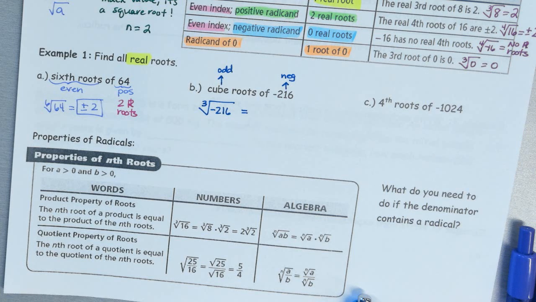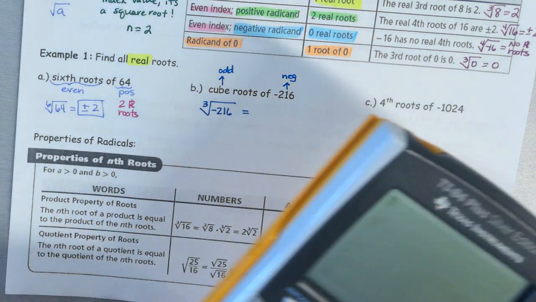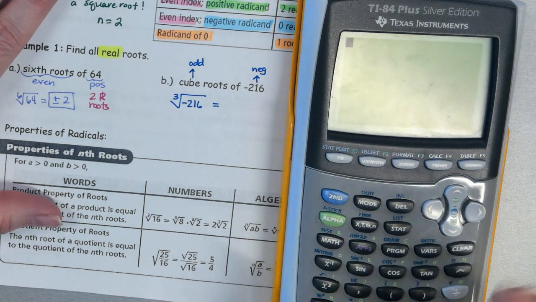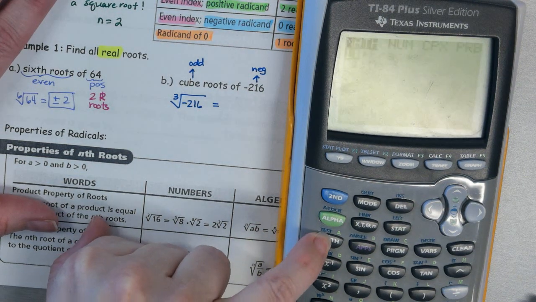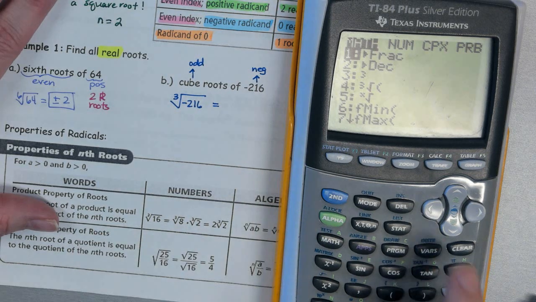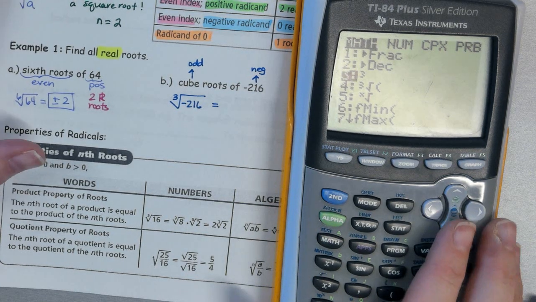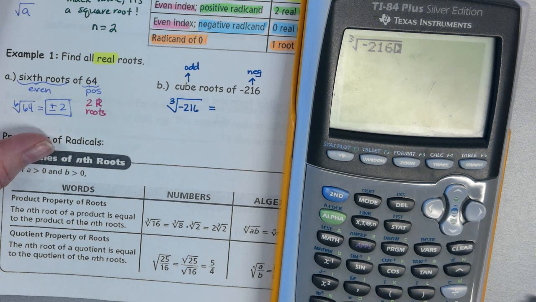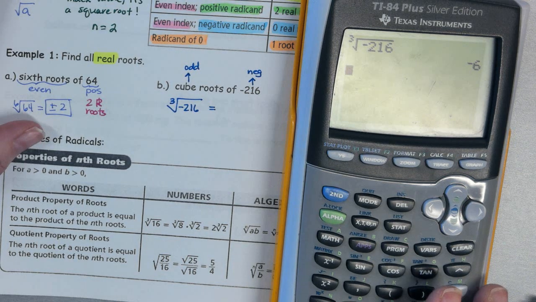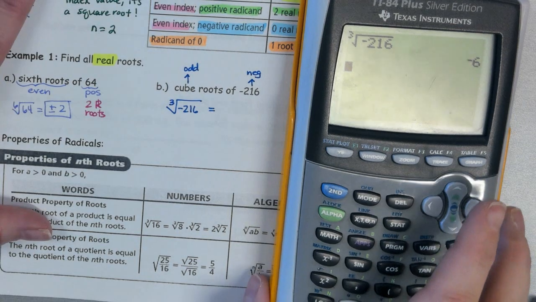So you have the cube root of negative 216. I'm going to show you how you can do this on your calculator as well, so you can check your stuff. There is a cube root button, it's just hidden under math. So this is going to be the cube root of negative 216, and then you get negative 6.